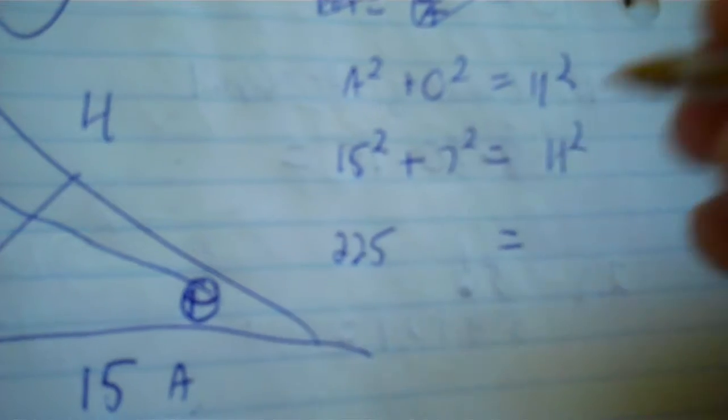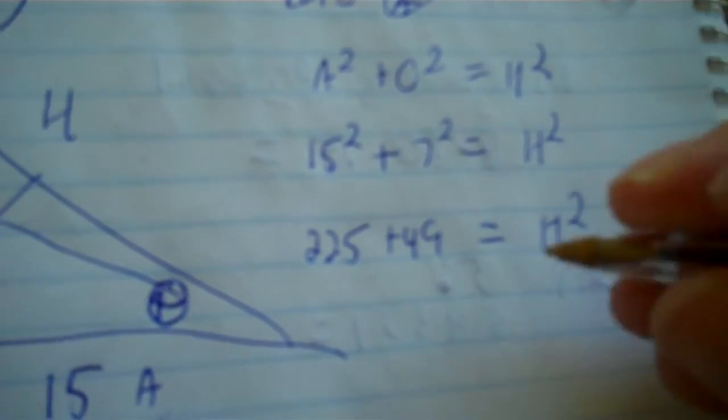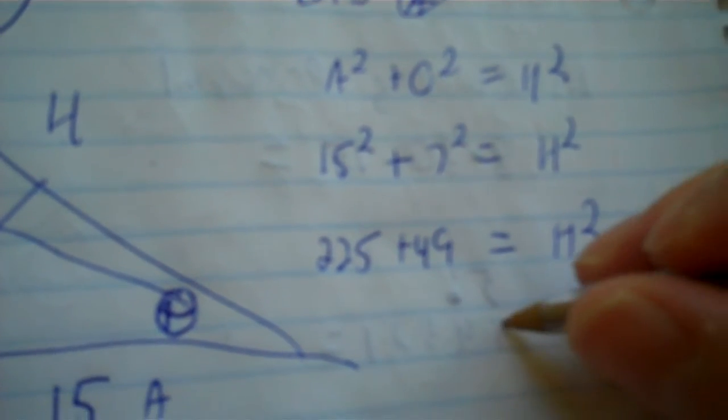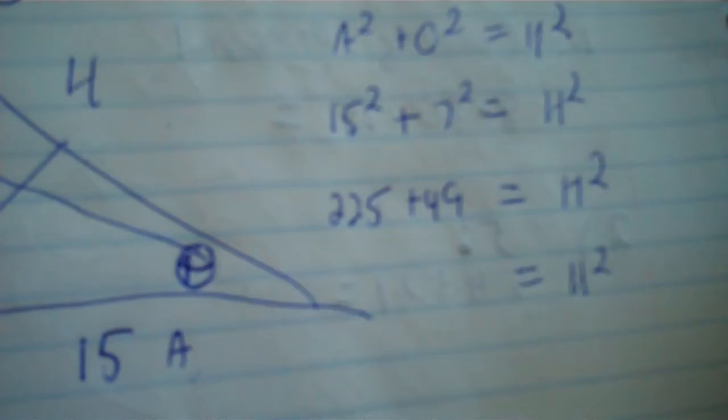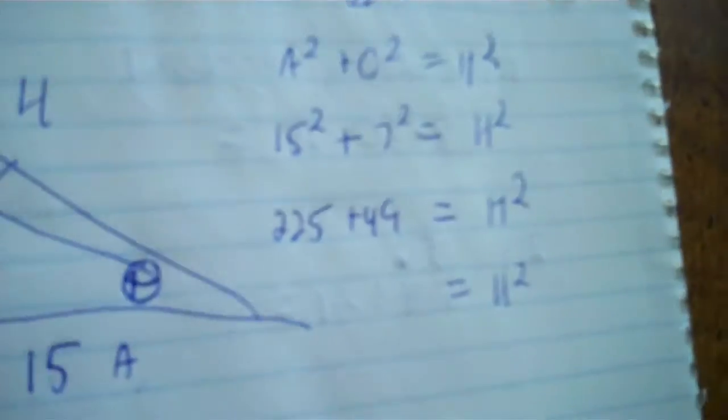So I take 15 to the second power, 225, and then 7 to the second is 49, and then H to the second. Now, if the numbers are on the same side, you just add them, you don't subtract them. If they're on different sides, you would subtract them. 225 plus 49 is, I should know that in my head, 274.